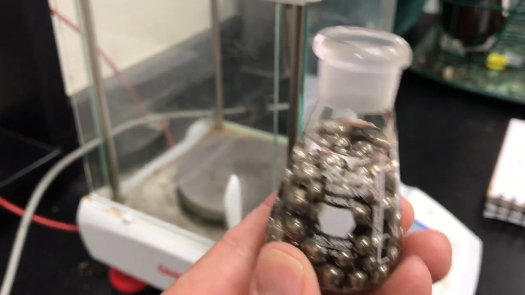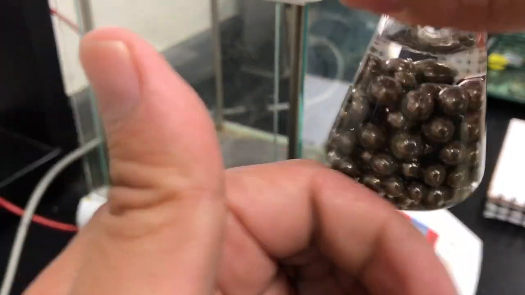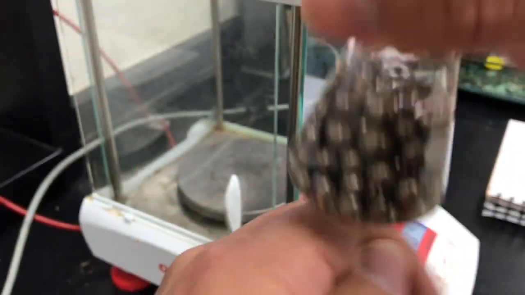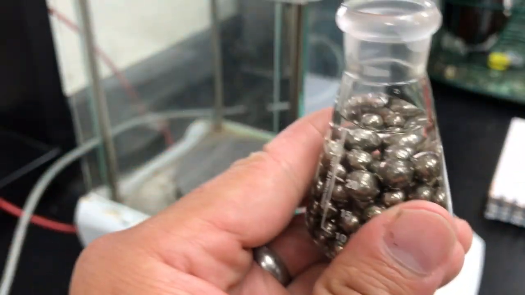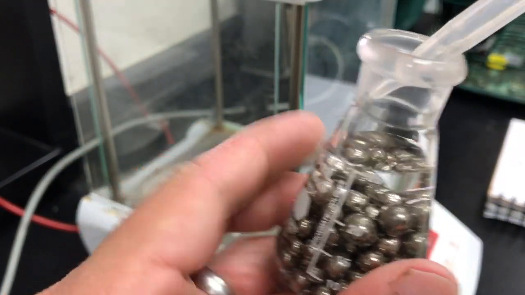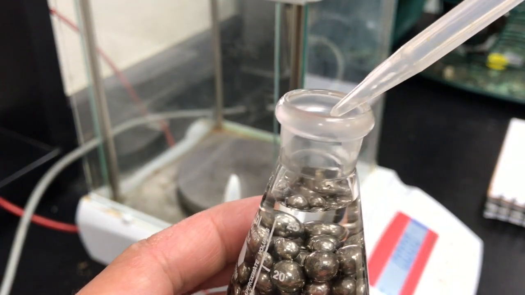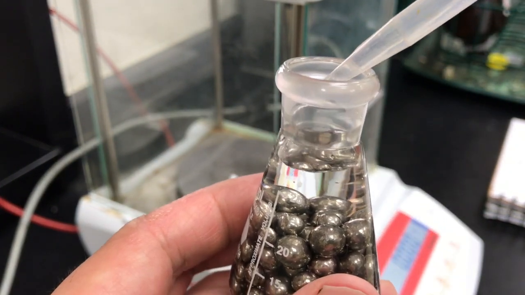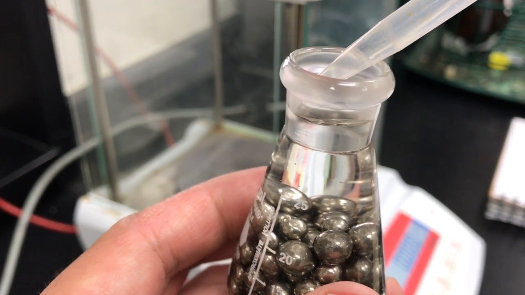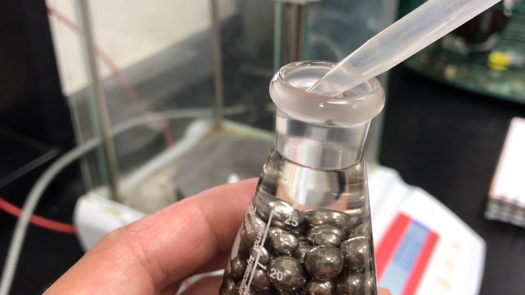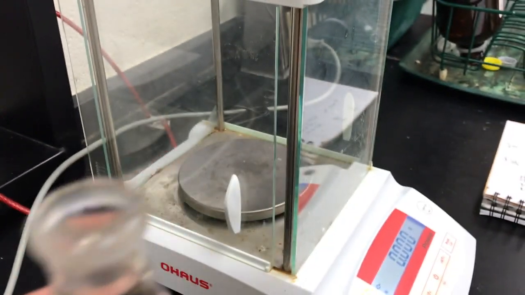And I need to knock it around because there might be bubbles of air hiding between the pieces of metal. And like before, I'm going to insert the cap and try to minimize any bubbles.